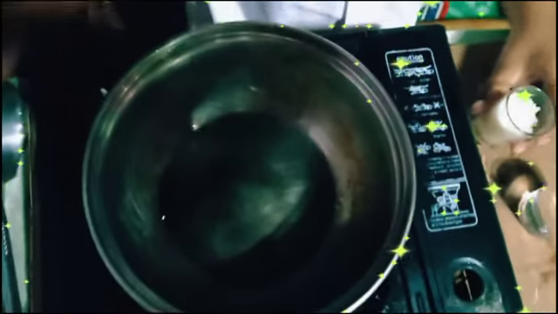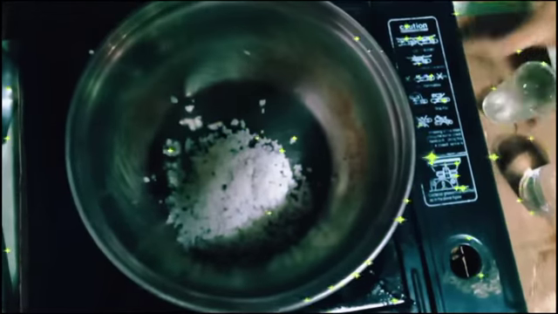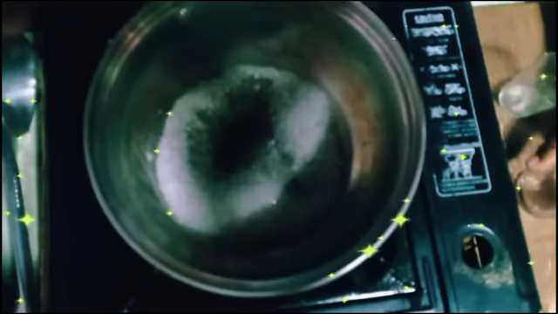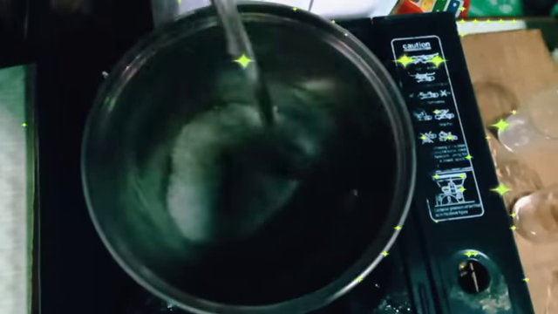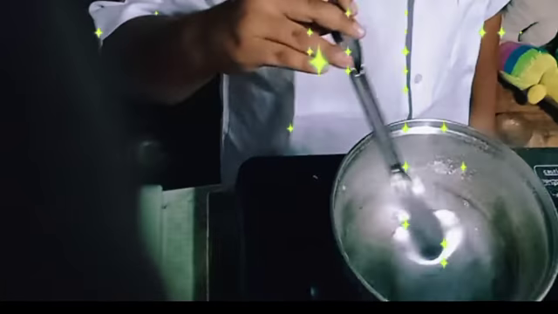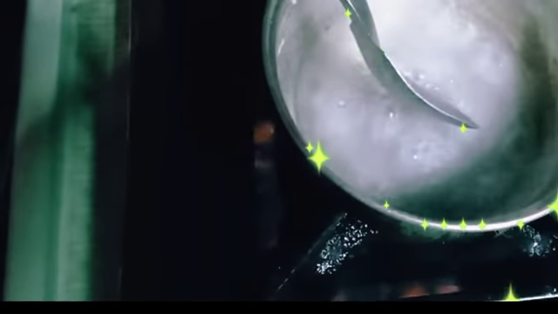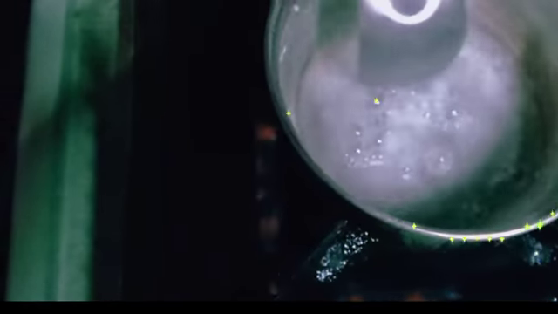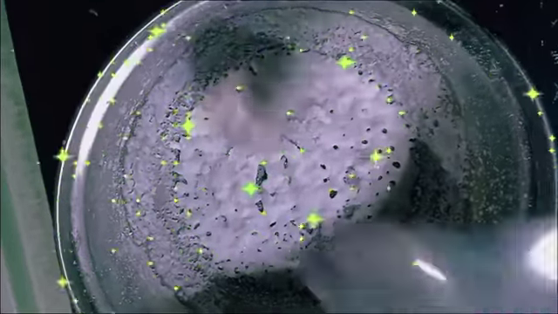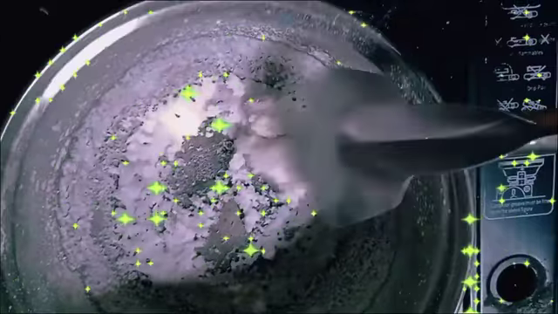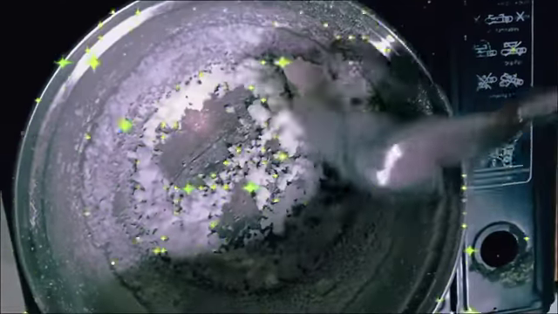Now I'm going to mix salt and water. Let it boil. After a few minutes, the water evaporates and the salt remains. And this is what we call evaporation process.